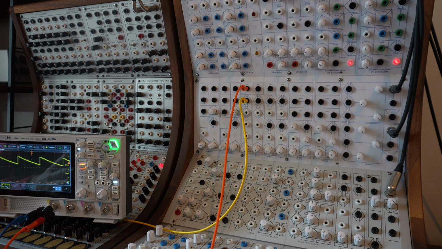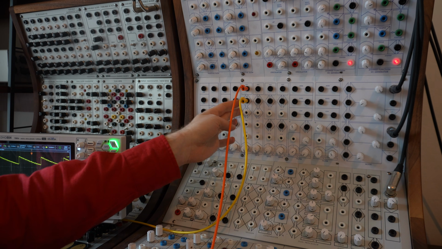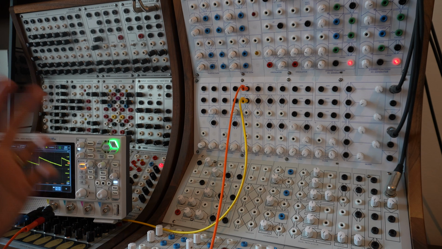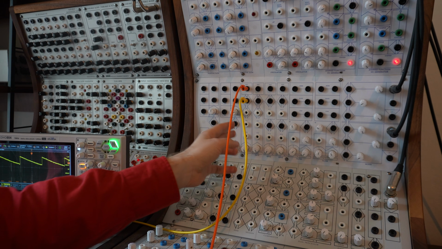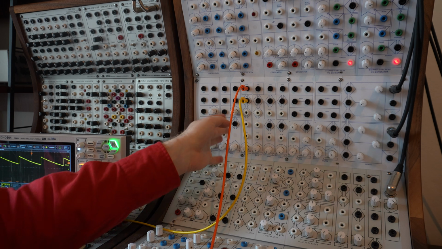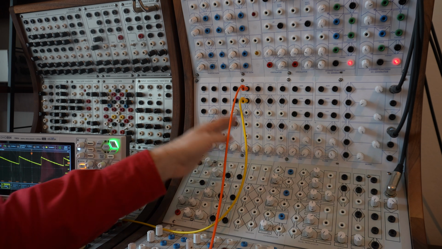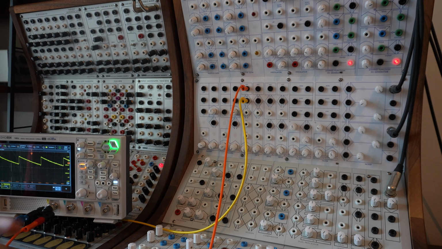This is one of the fun things about the gate module because these two inputs are inverted with respect to each other. Also, the two control inputs, the linear and the log, despite having different responses, they also are inverted for each other. I'll do a video on the gate because I do think it's one of the most underrated modules in the Serge system for how interesting it is.